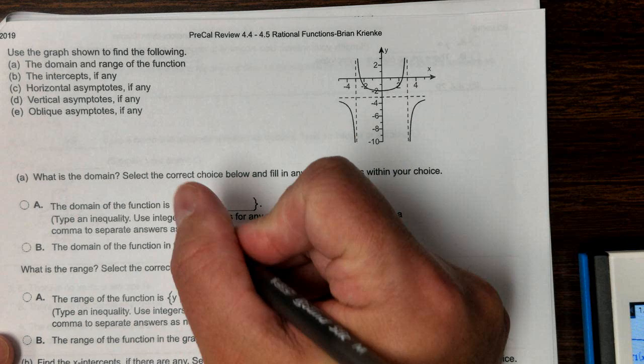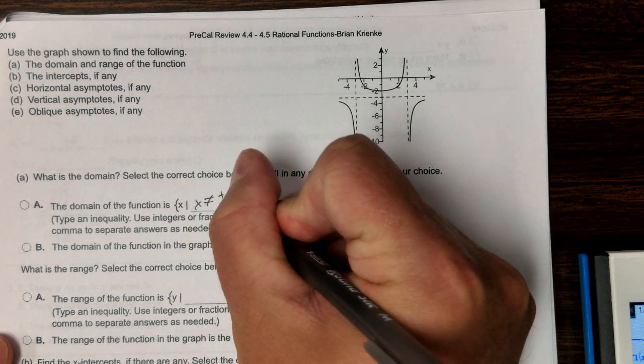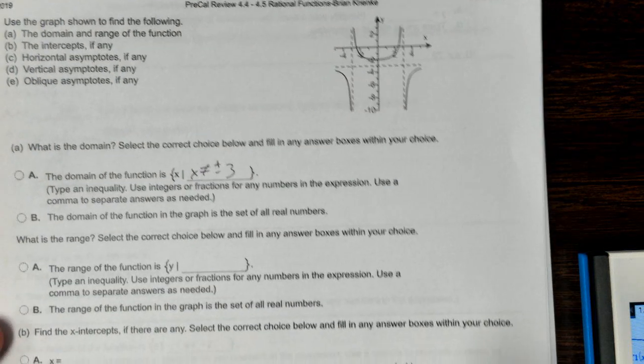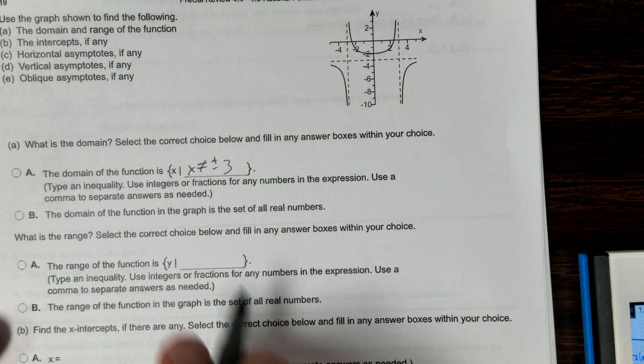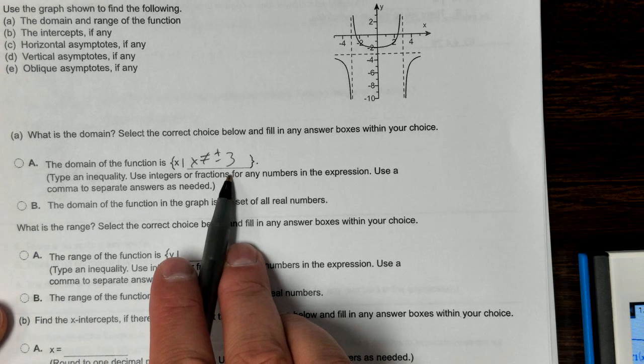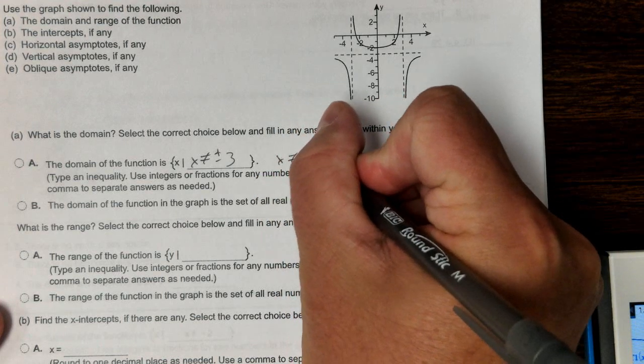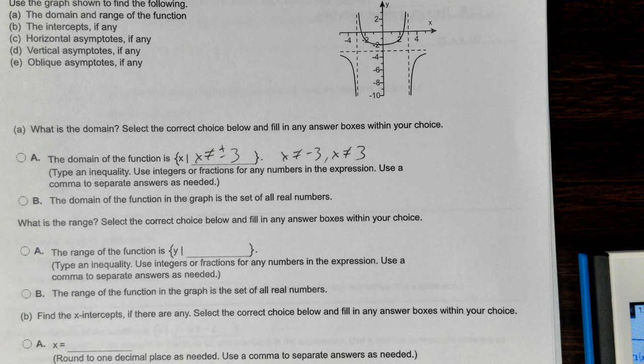So this would be all reals, x not equal to plus and minus 3, for the domain. Or if you'd rather write it as x not equal to negative 3, x not equal to 3, that's fine too.